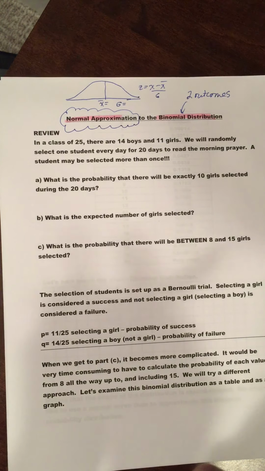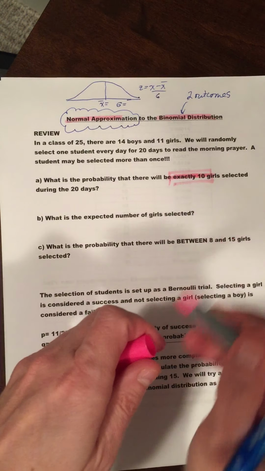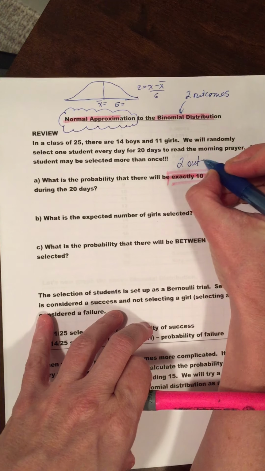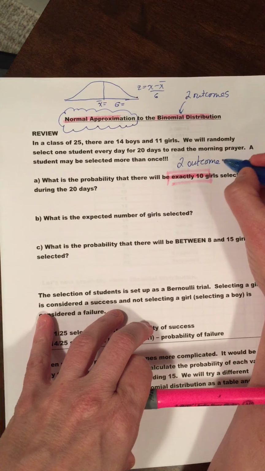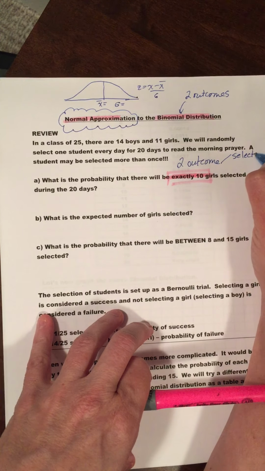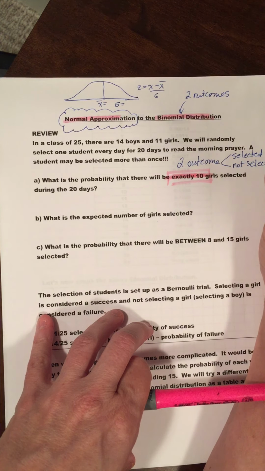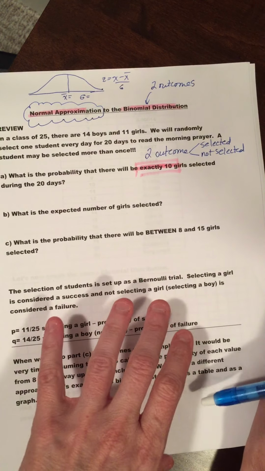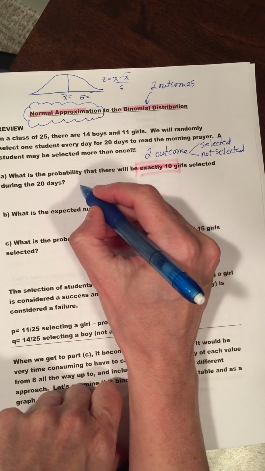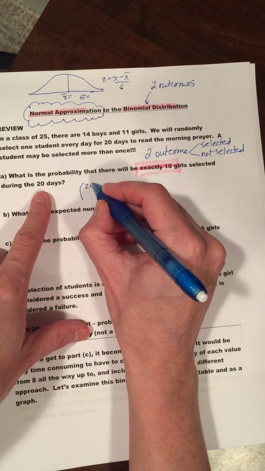It says, what is the probability of getting exactly 10 girls? So this is a 2-outcome question, and your 2 outcomes are being selected to read the morning prayer or not selected. Those are the 2 possible outcomes, being chosen to read the morning prayer or not. Now, exactly 10 girls, this is a classic Bernoulli. How many trials?